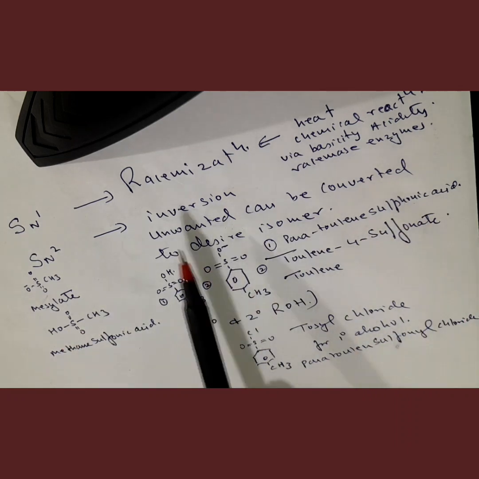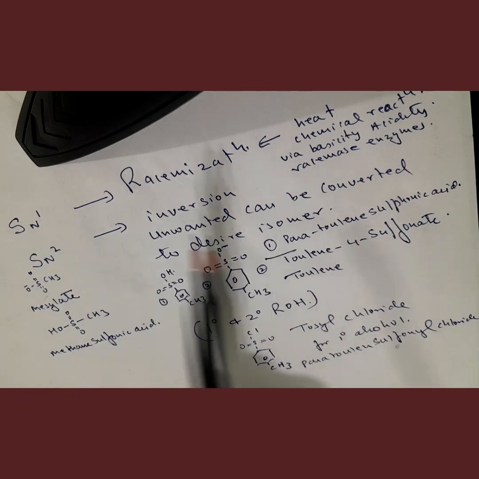Then we also have methane sulfonic acid, and this molecule we call mesylate. All right, so these are all chemicals that can be used for inversion reactions. So the undesired isomer can be converted to the desired isomer. These are hectic processes, but if the product is a really high value product, then such processes can be explored.